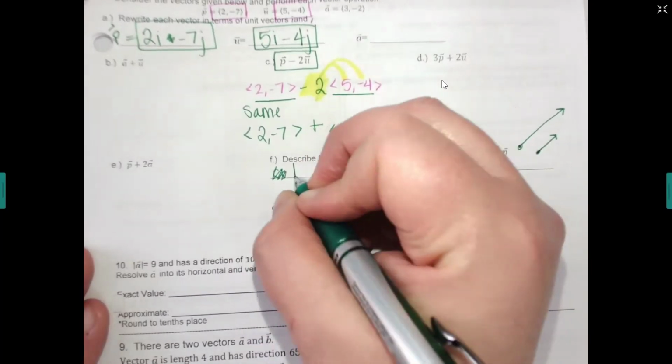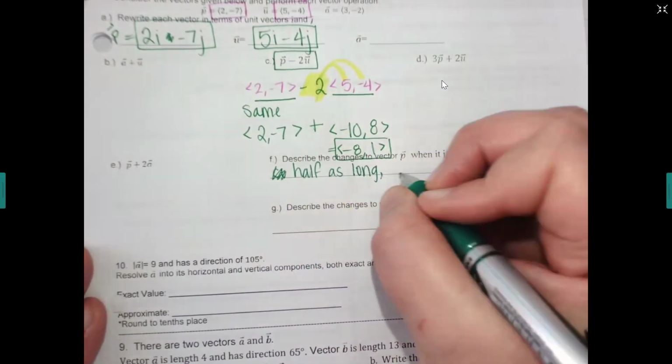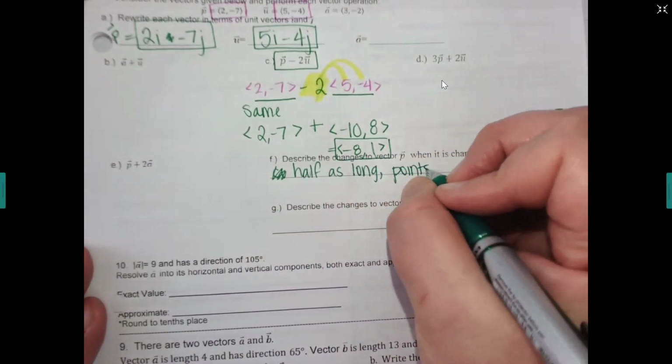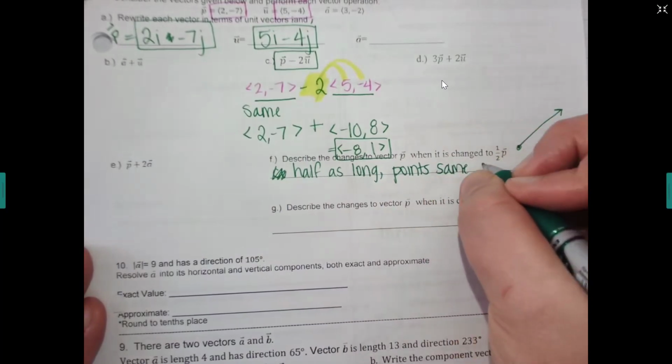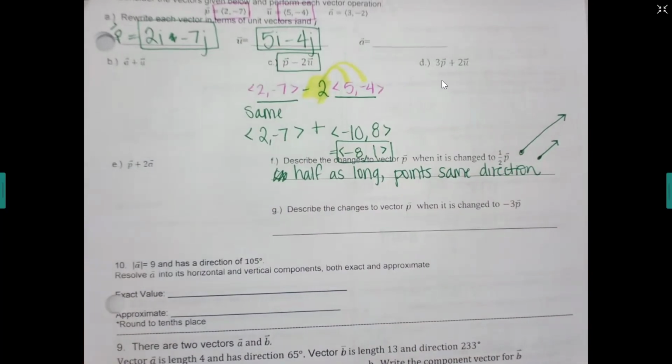Half as long, but points the same way. So when you multiply a vector, you should remember from the Delta Math, remember how we stretch it longer or stretch it shorter? A multiplier changes the length of your vector.